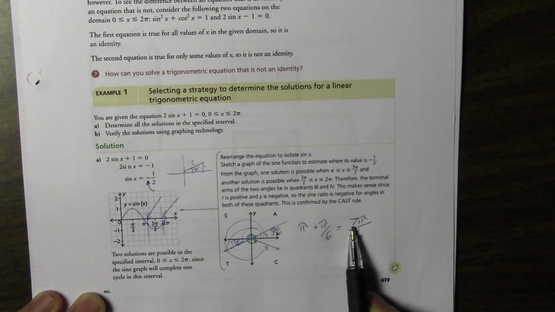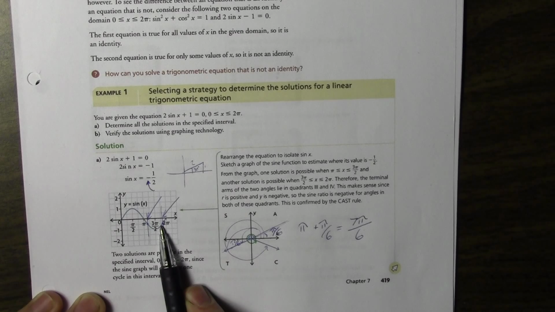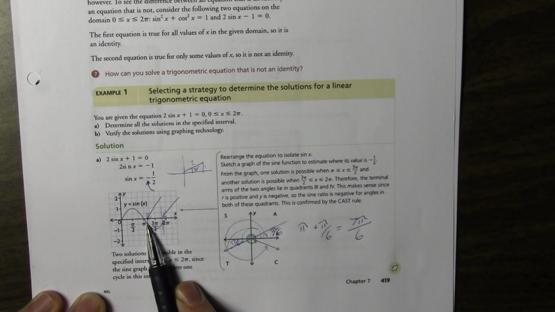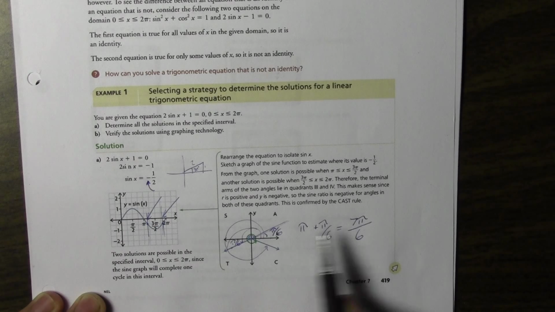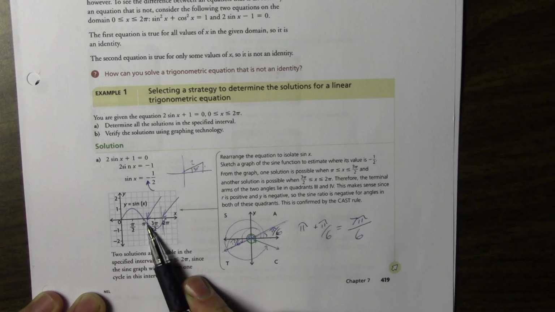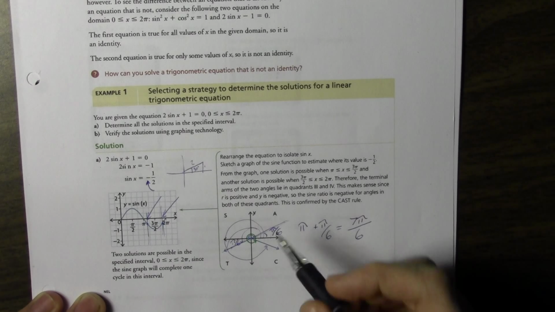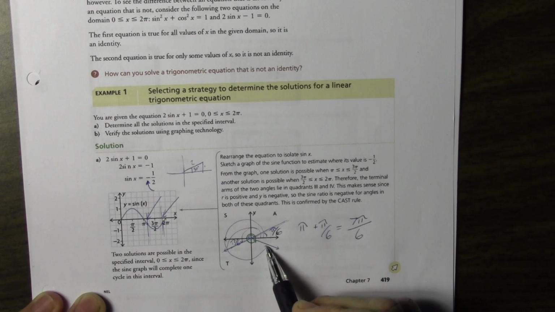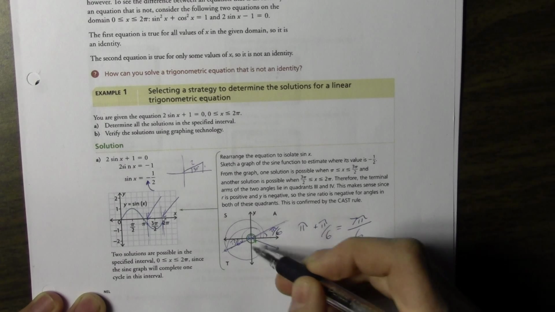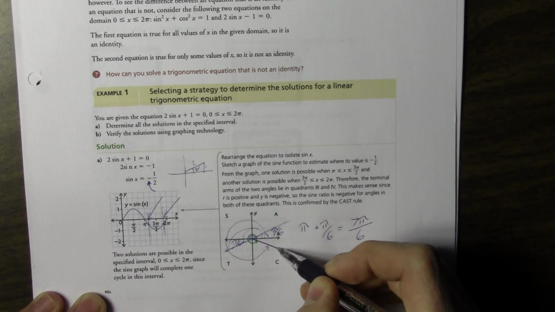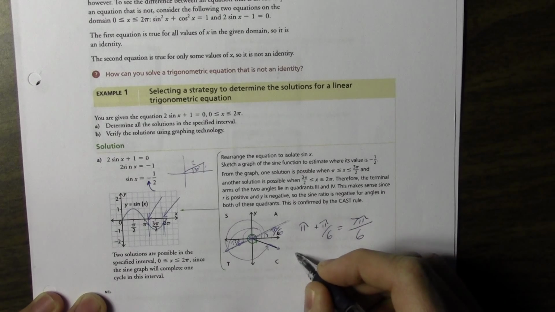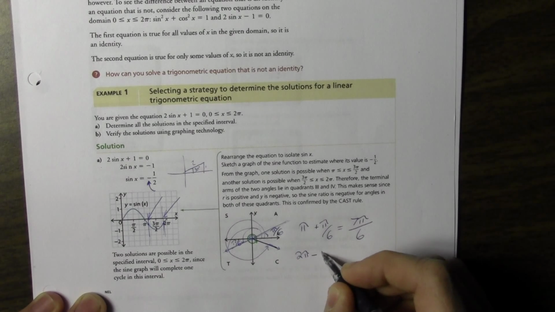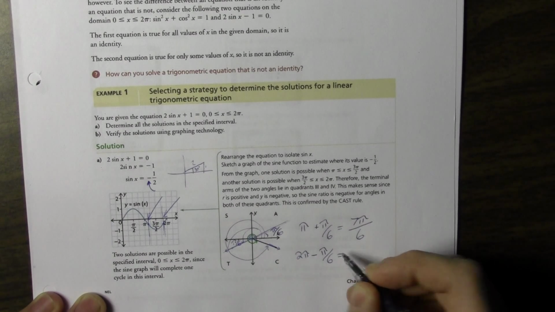Now if we look down over here at this value, we can see it's the same. This x value is 7 pi over 6, which is right here. For the other one, we're going to take 2 pi minus pi over 6, because we're looking for this terminal arm now. So we take 2 pi minus pi over 6.